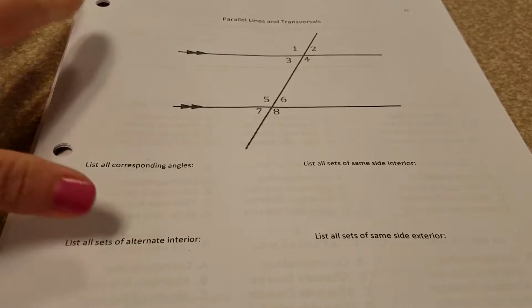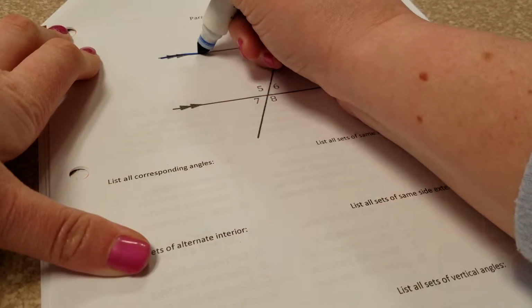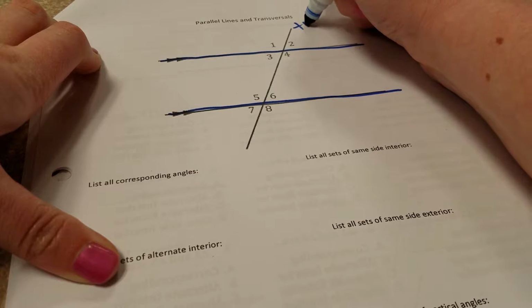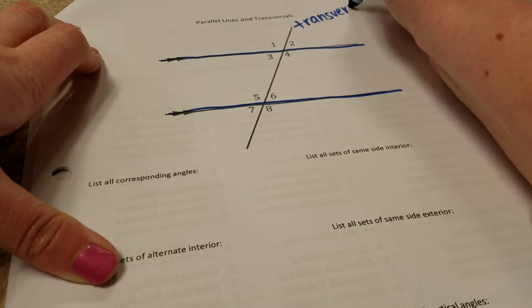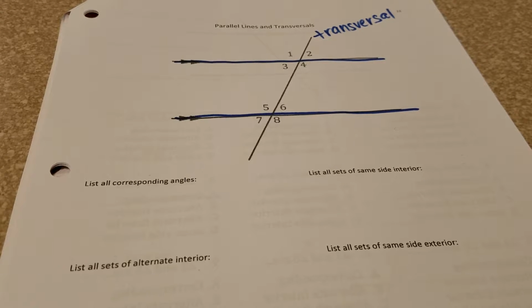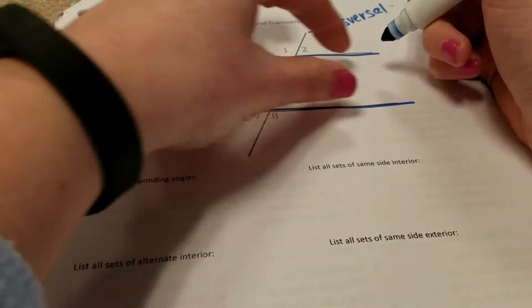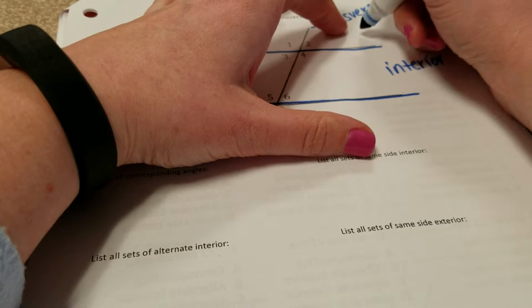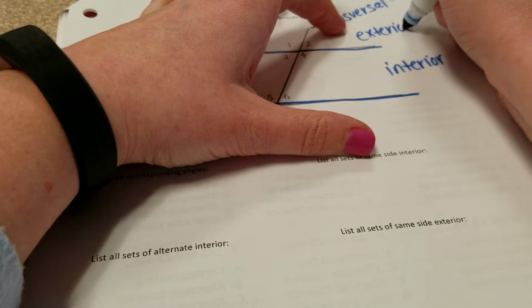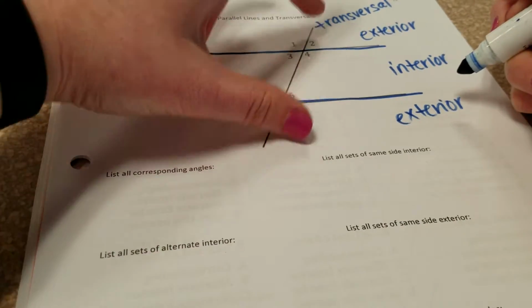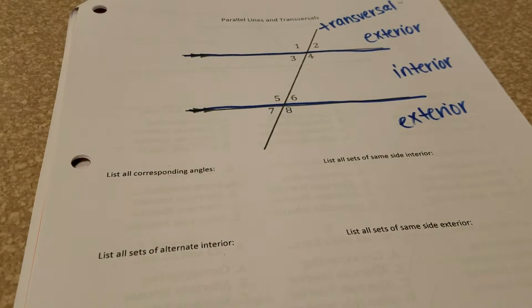So the first thing for us to realize is that these right here are our parallel lines. This line right here is called a transversal. Transversal means that it cuts across the set of parallel lines. So when we have this transversal and this set of parallel lines, we now have this spot that's inside, which we're going to call the interior. And we have these two spots that are on the outside that we're going to call the exterior. You can think about it almost as a little window. This is the interior part, and those two are your exterior parts.